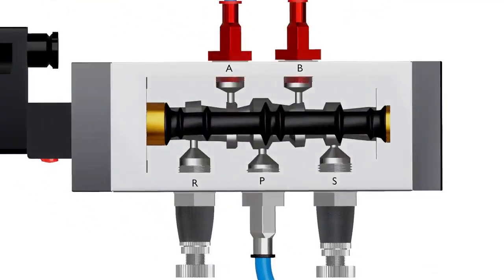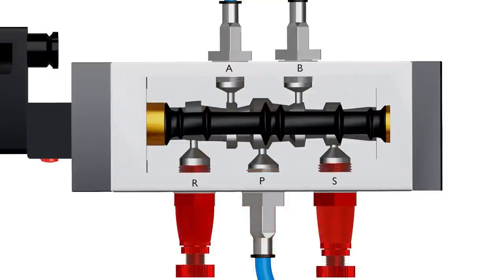The ports A and B are connected to the cylinder. Port P is connected to the compressed air supply unit. Ports R and S are exhaust ports to which the pneumatic mufflers are attached.